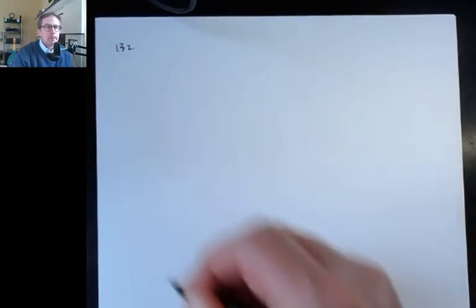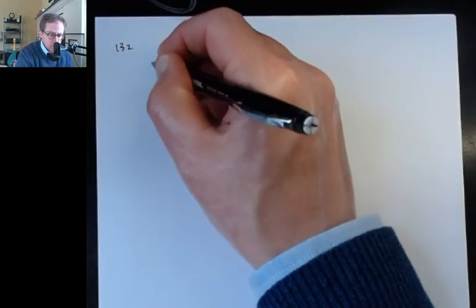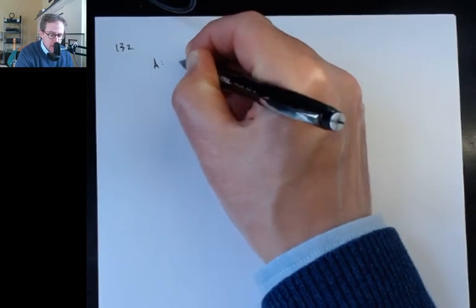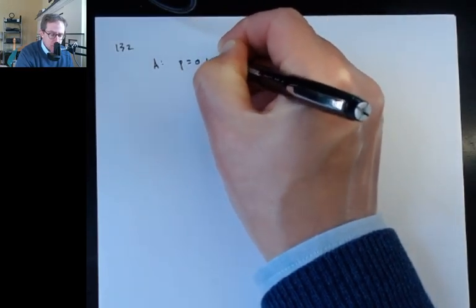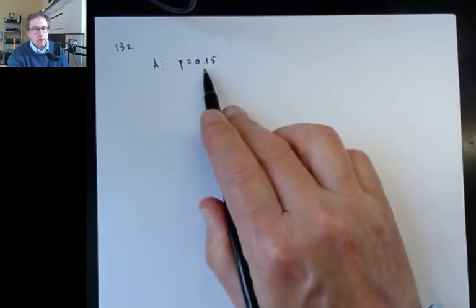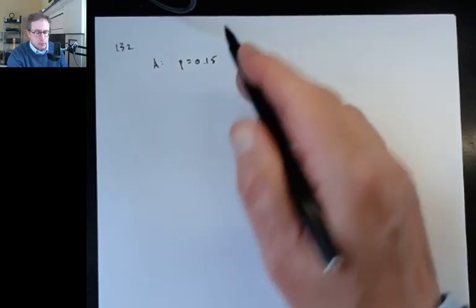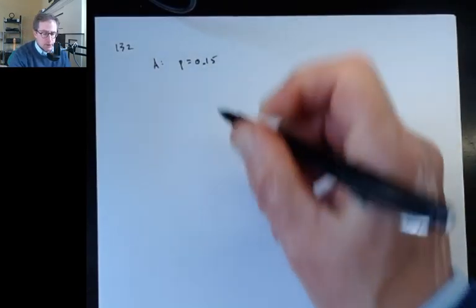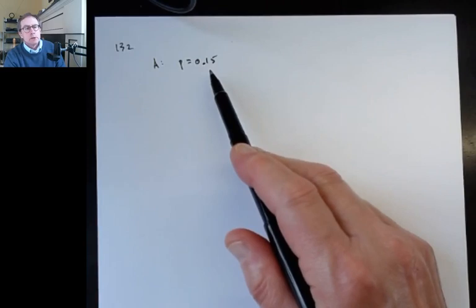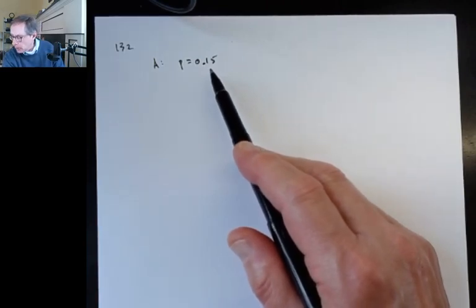Okay, and it says population A has a p of 0.15. So population A has p equals 0.15. Remember, you always convert the percentages to a decimal. That way, when you plug them into these formulas, you won't get confused and put 15 instead of 0.15.